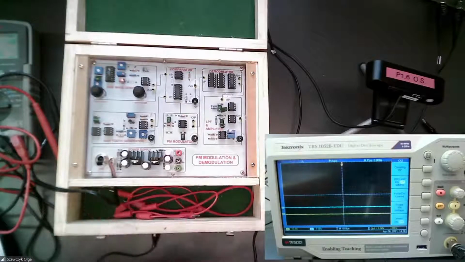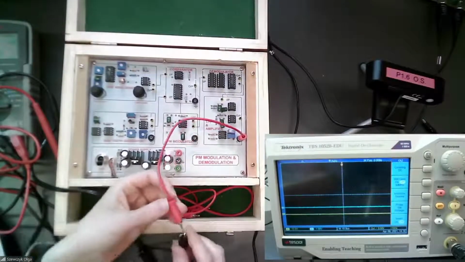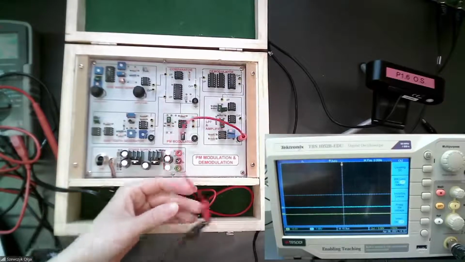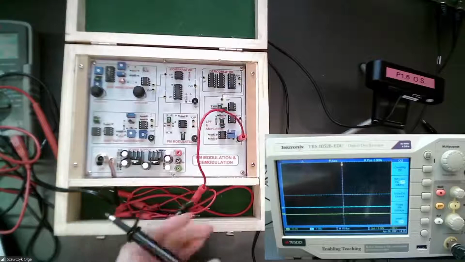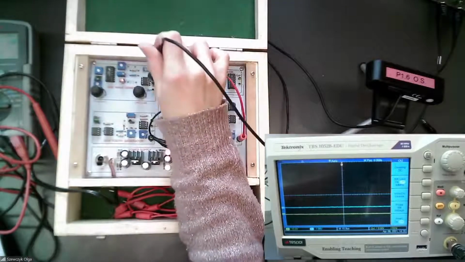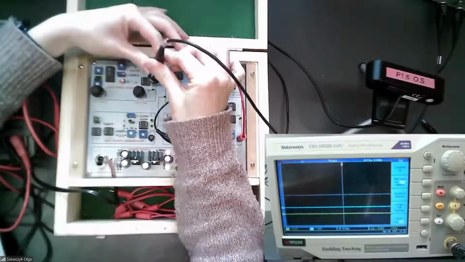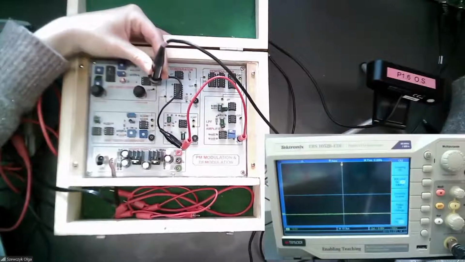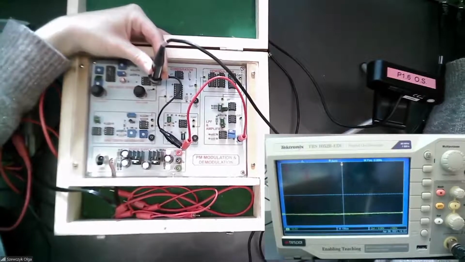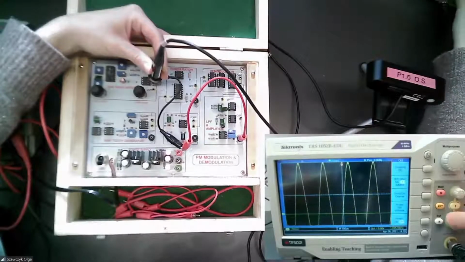So we need to have a ground first. And on channel 1, so we don't need channel 2, we should already see the sine wave.